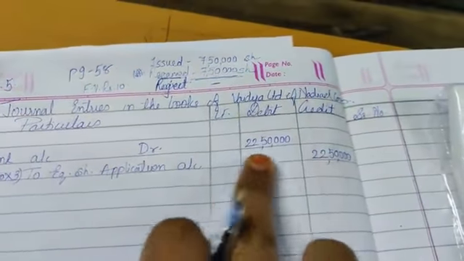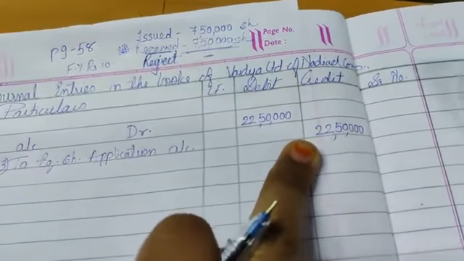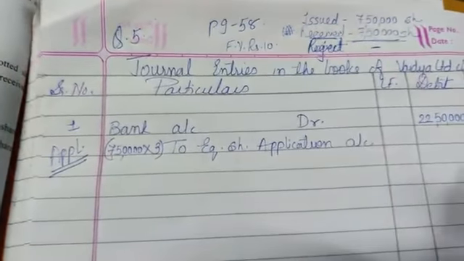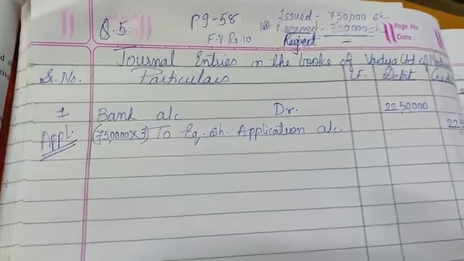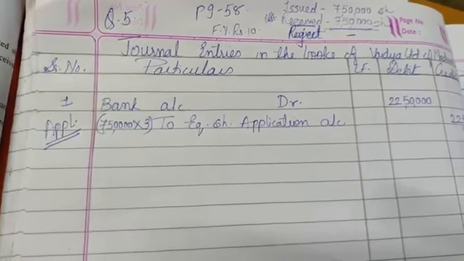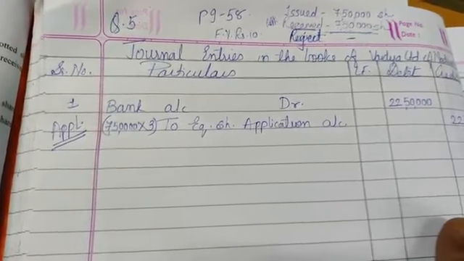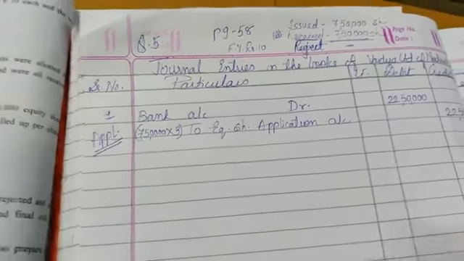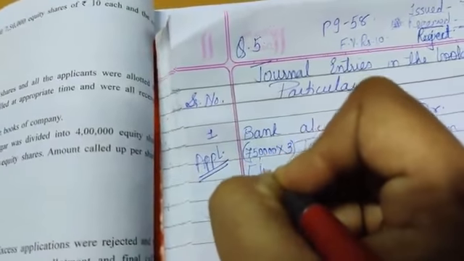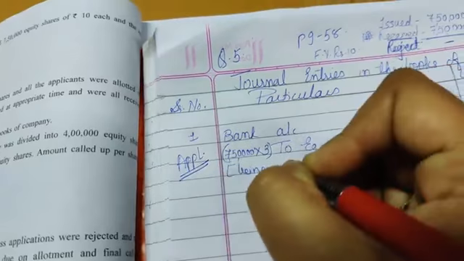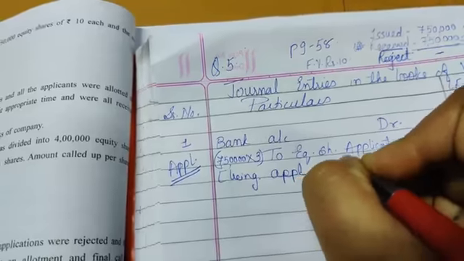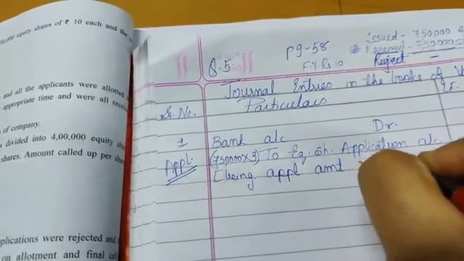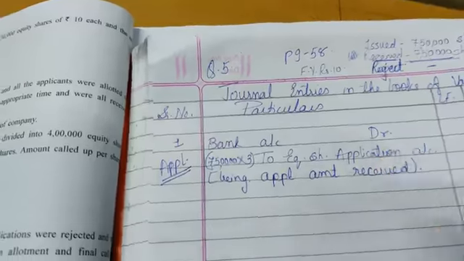50,000. Okay, so on both sides you will write down 22 lakh 50,000. Okay, your first entry is over. Now here you are supposed to give only journal entries. Narration is not required, but as this is our first sum, I'll be writing the narration also. That is, being application amount received. Okay, this will be your narration.